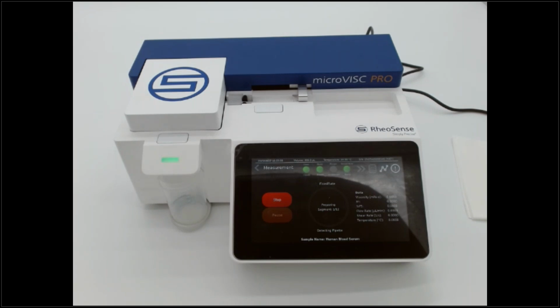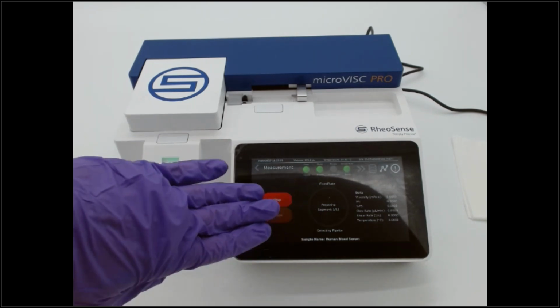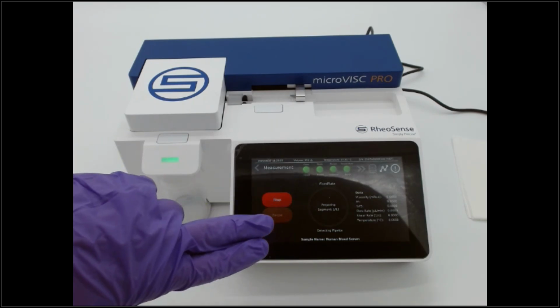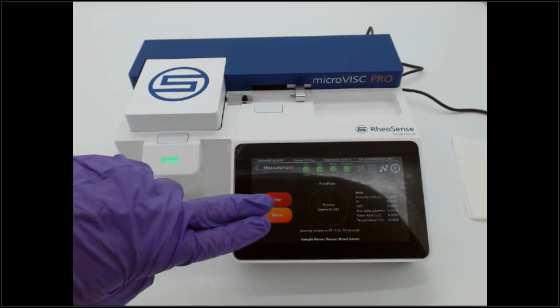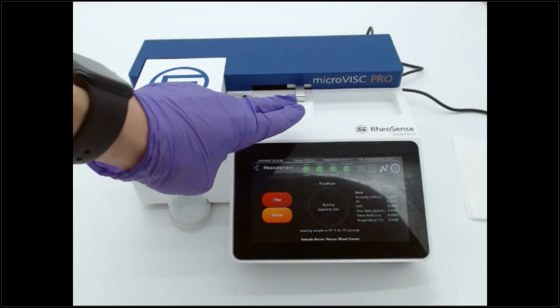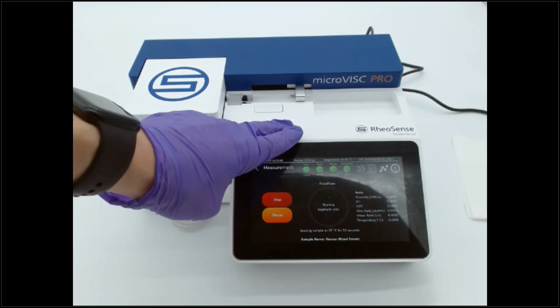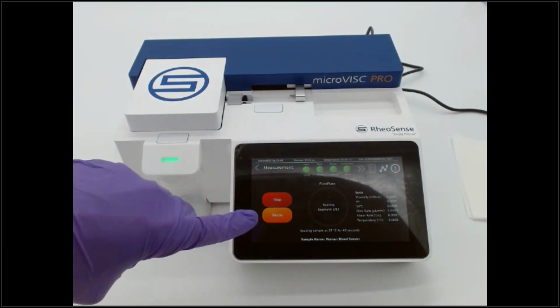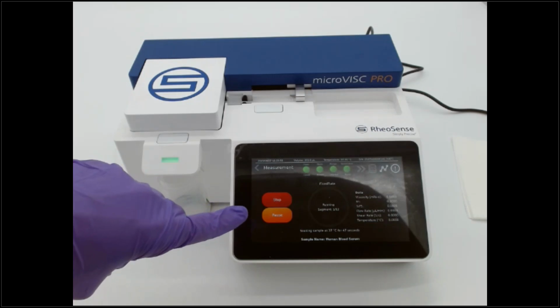So now the unit is displaying this screen here, which is where you'll be able to see the viscosity data and experiment progress. So what you just saw happen is that the pusher block was moving until it detected the pipette plunger. And then here, of course, you can stop immediately at any time or pause the measurements.